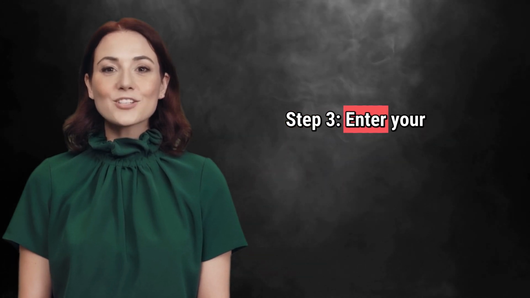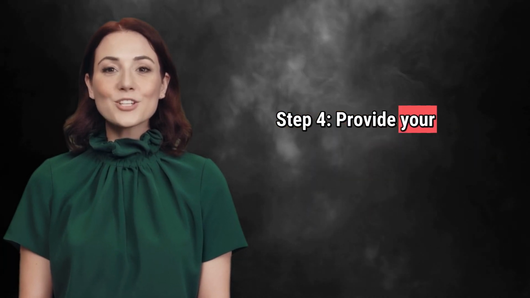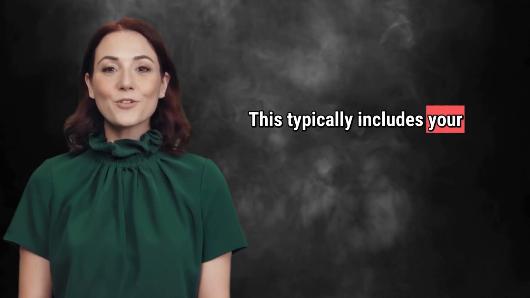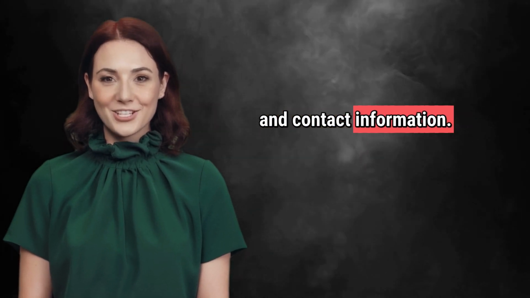Step 3. Enter your 16-digit payroll card number exactly as it appears on the front of your card. Double-check that you've typed it correctly. Step 4. Provide your personal information for identity verification. This typically includes your full name, date of birth, social security number, and contact information.